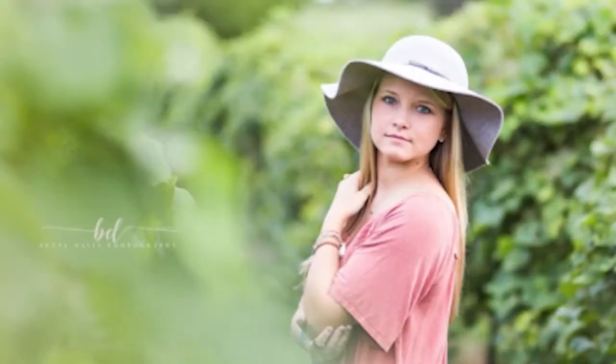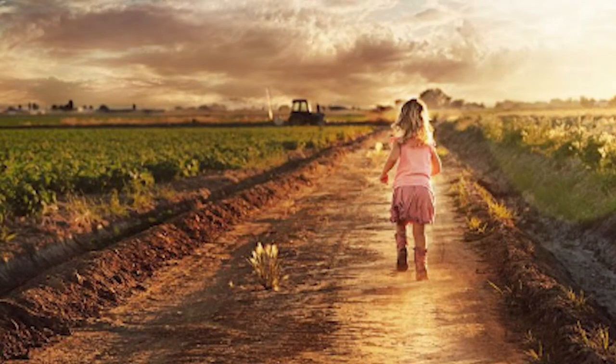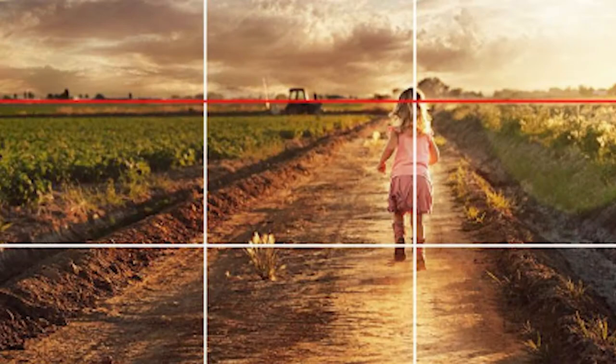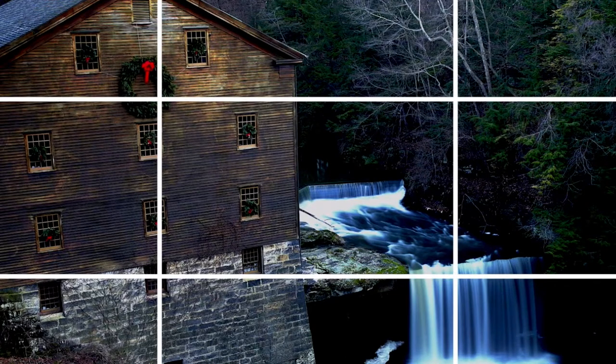So the composition aspect I want to cover today is the rule of thirds, which is one of the basic framing tools that, once understood, can drastically improve your own pictures and videos. And what we're doing with this concept is breaking the image down into both horizontal and vertical thirds, which leaves us with 9 equal parts of the frame.